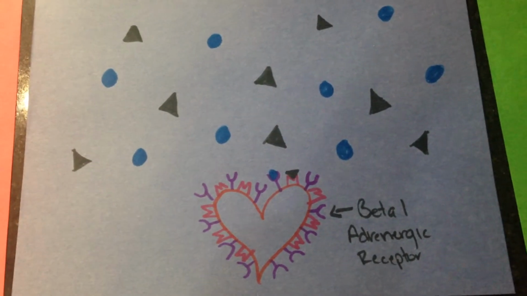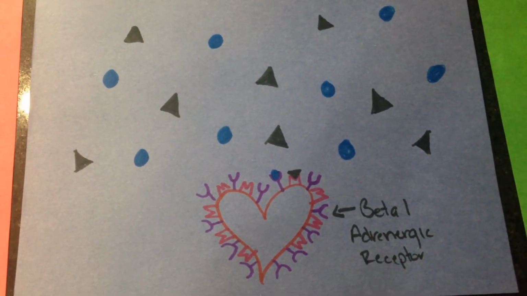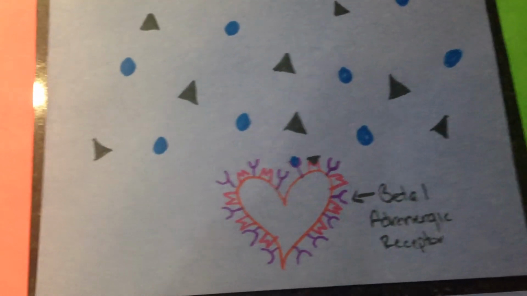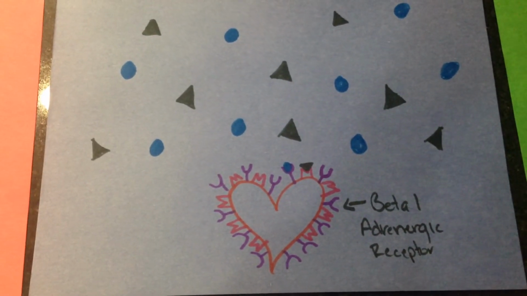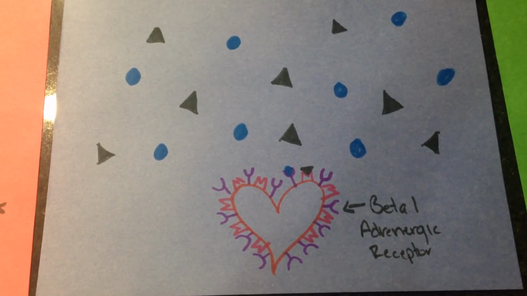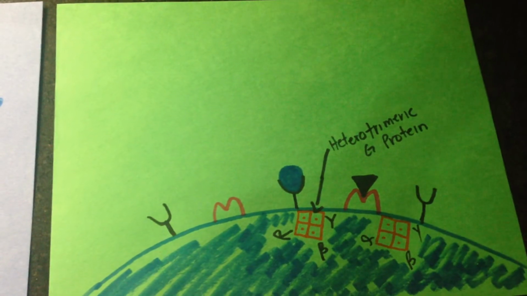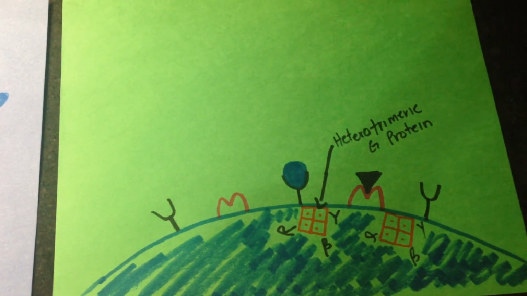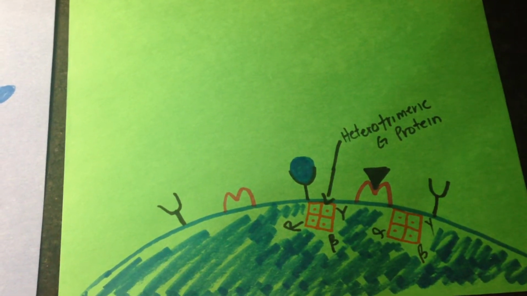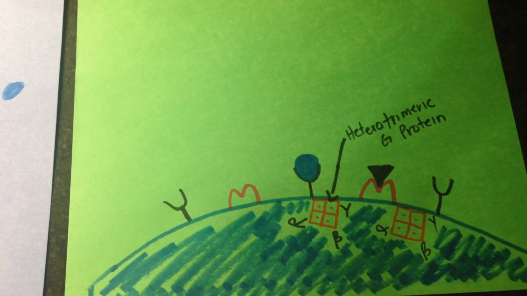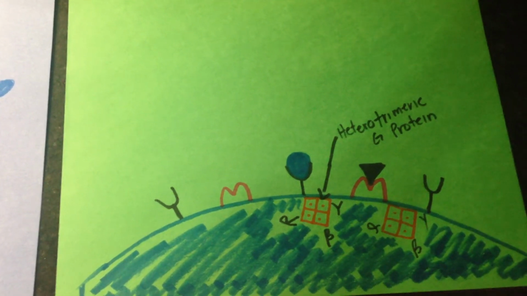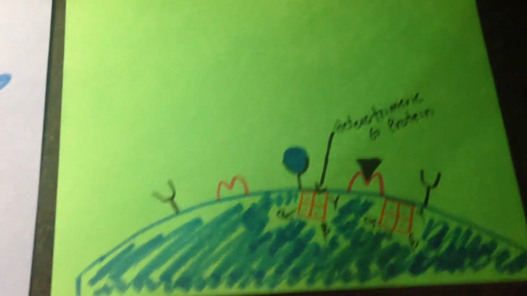When epinephrine and norepinephrine come in contact with cardiac tissue, they bind to beta-adrenergic receptors, respectively. These receptors are metabotropic receptors, which means they deal with a secondary messenger system. This binding triggers the activation of a heterotrimeric G protein containing the alpha, beta, and gamma subunits. In the case of epi and norepi, the alpha subunit is the one in charge.